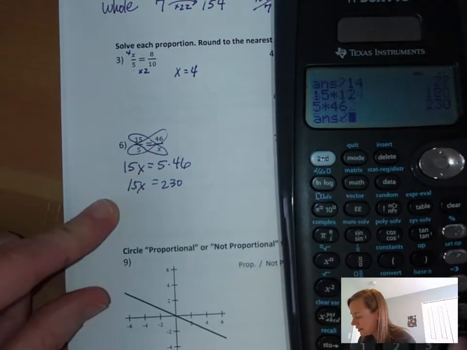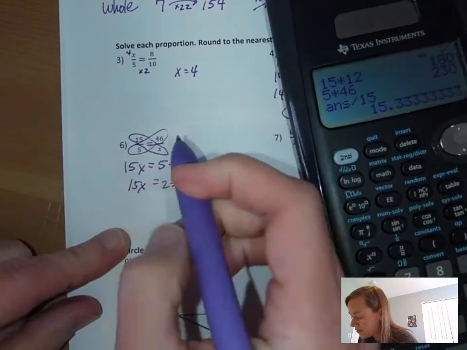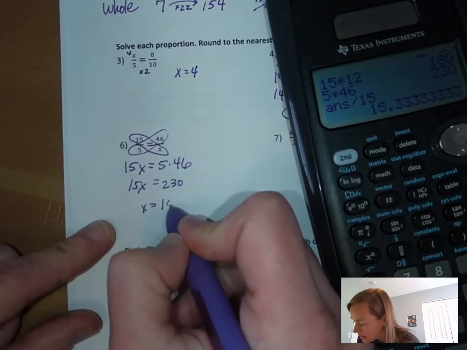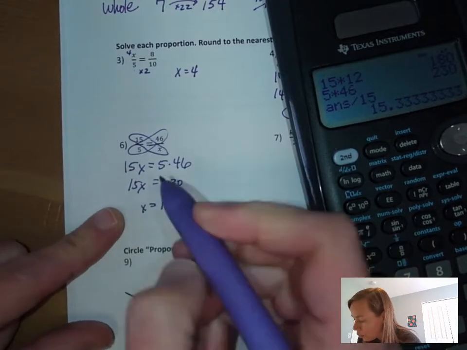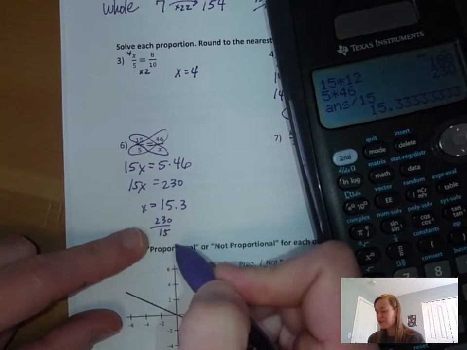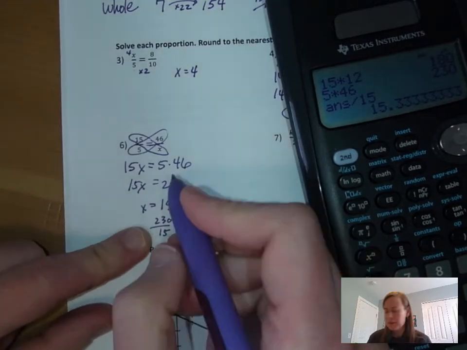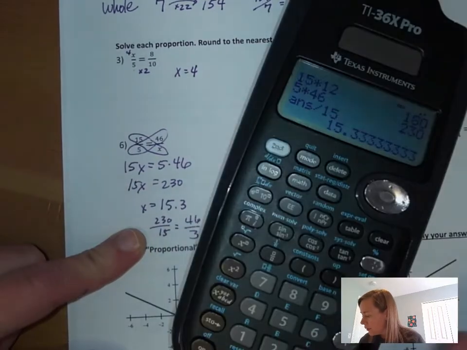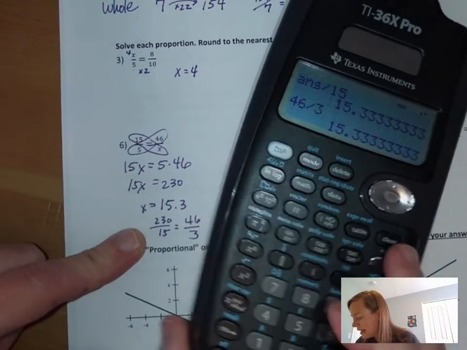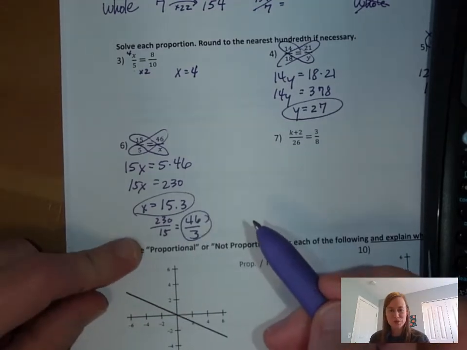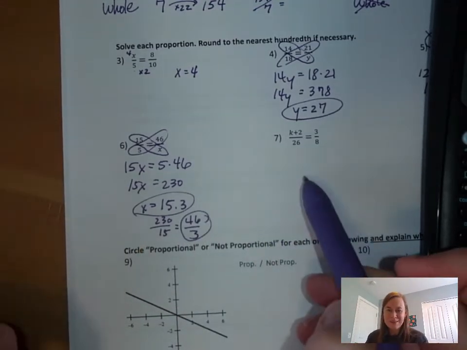Now you're just going to divide everything by 15 to get that x by itself. And you're going to get x equals 15.3. Or you could have written it as 230 over 15 and then simplified your fraction. That would be totally fine. I believe you get 46 over 3. Let me double check. Yes. So this answer or this answer, both of those are totally good. All right, let's go to number 7.